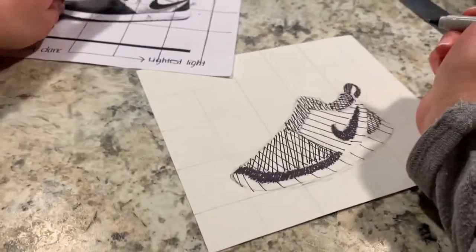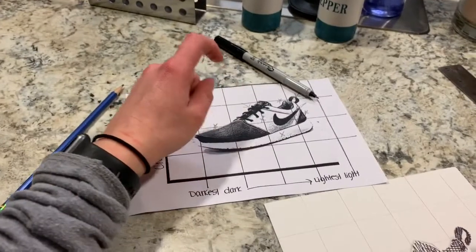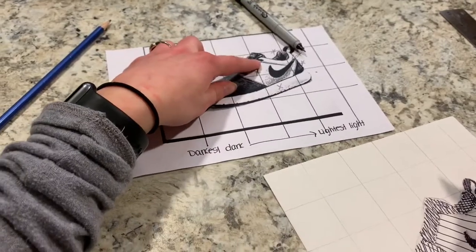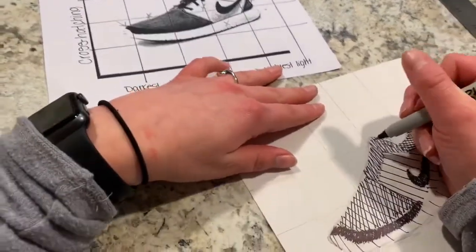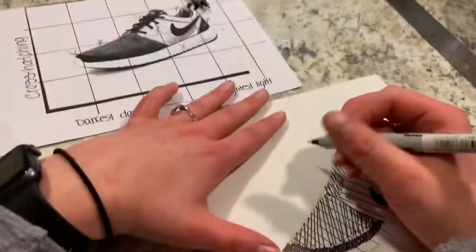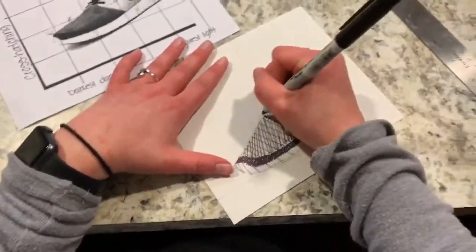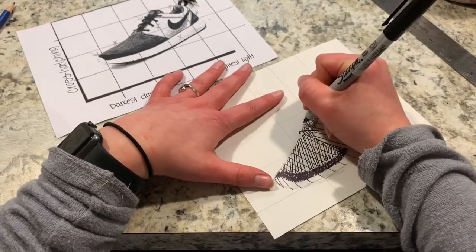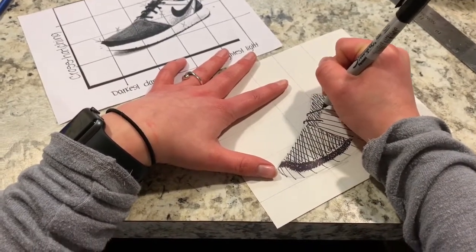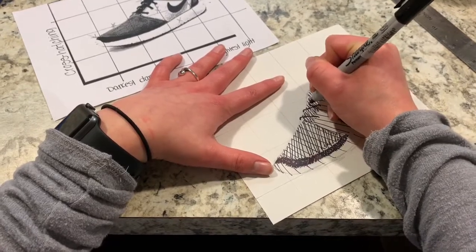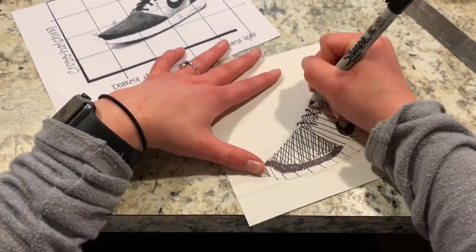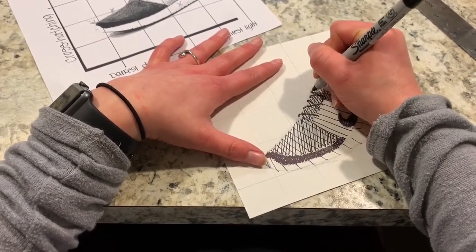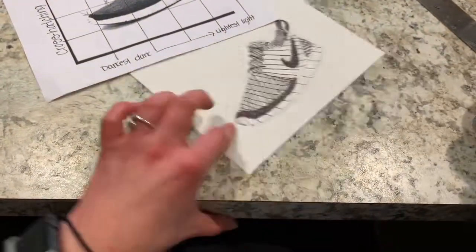All right, so now we're going to look at the shoelaces. Now we want to see what direction these shoelaces are going. Believe it or not, they aren't just going across, but they're going at a crisscross at an angle that goes over your shoe. So, draw on one shoelace. Second shoelace. And another shoelace. And that looks about done.